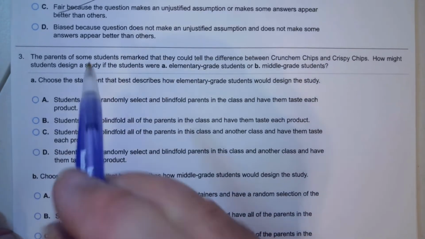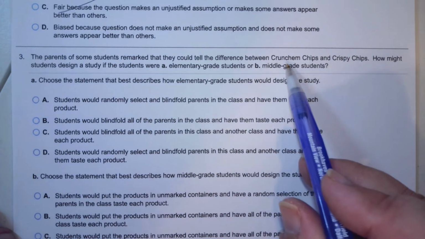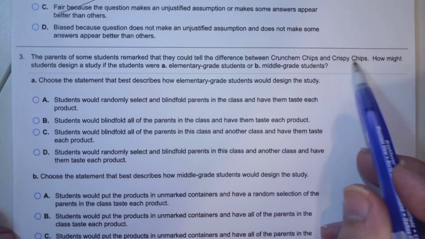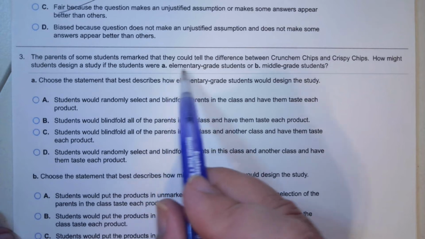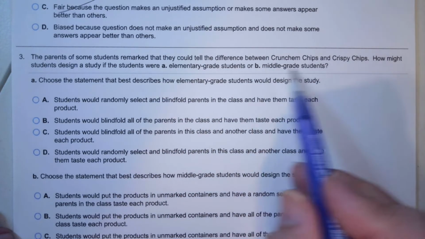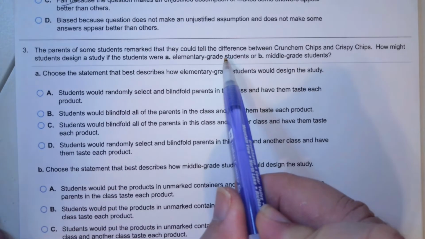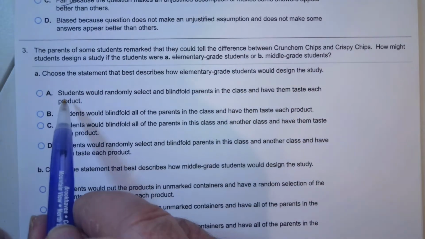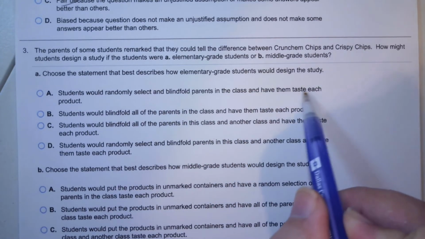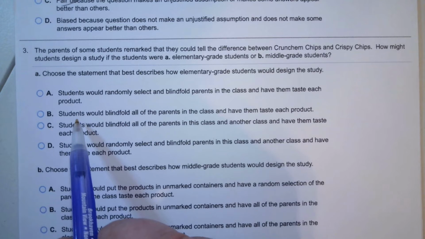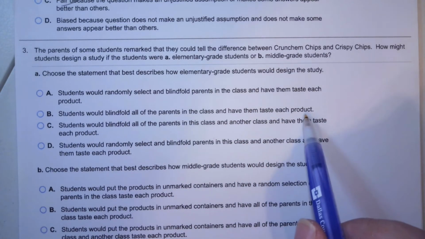Number 3. The parents of some students remarked that they could tell the difference between Crunch Chips and Crispy Chips. How might students design a study if the students were A. elementary grade students or B. middle grade students? Okay, so how would elementary school kids analyze this? Students would randomly select and blindfold parents in a class and have them taste each product. Students would blindfold all the parents in a class and have them taste each product.